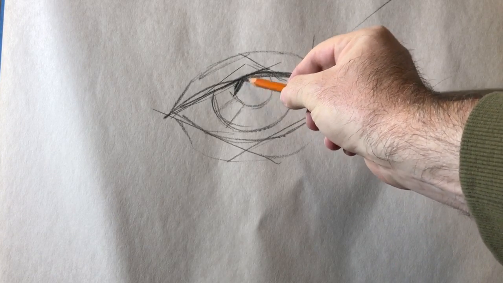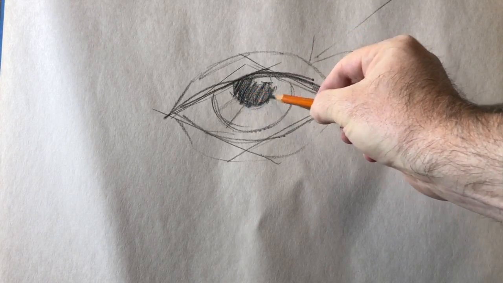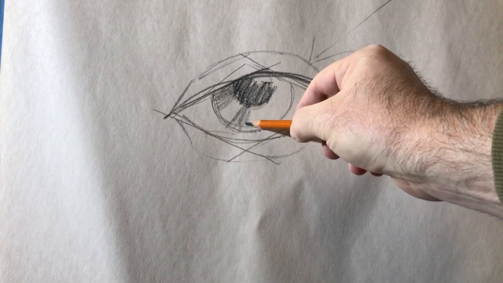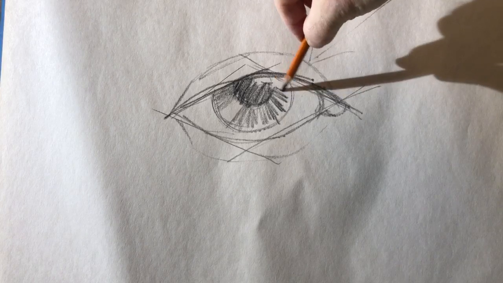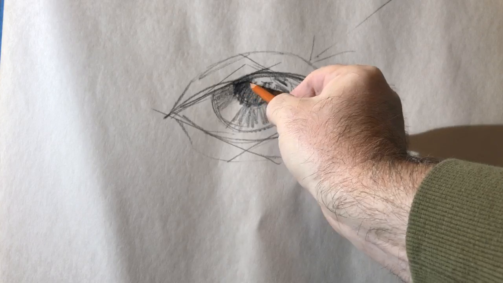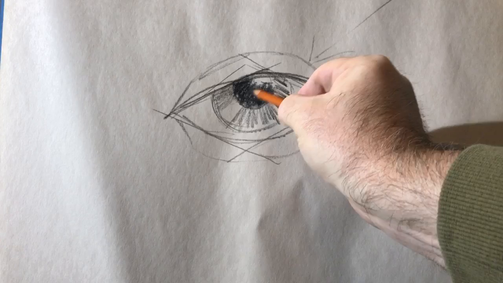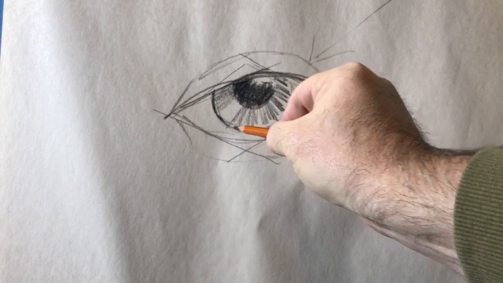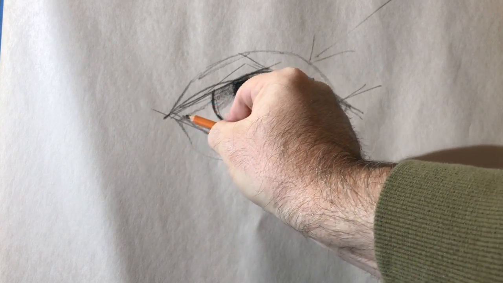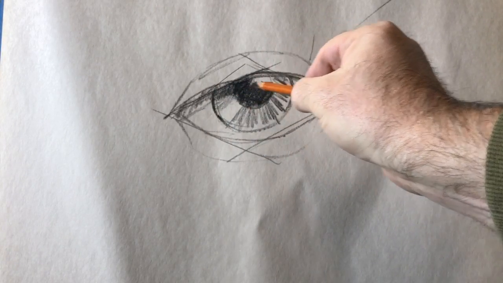The pupil is going to be my darkest value in the drawing. The iris, where the color is, depends on the color of the eye. People with brown eyes, it's usually pretty dark, pretty close to the pupil, whereas people with blue eyes have a much lighter iris. There's usually a dark ring around the iris, and as we draw this line, this represents a shadow cast by the eyelid.